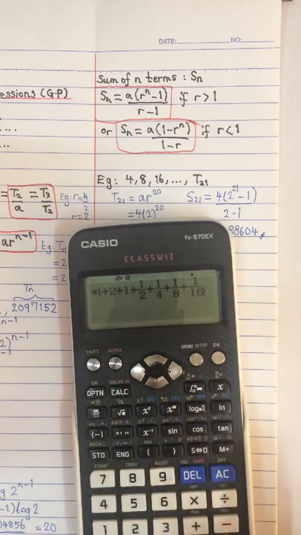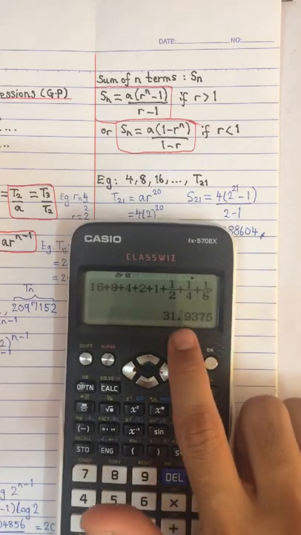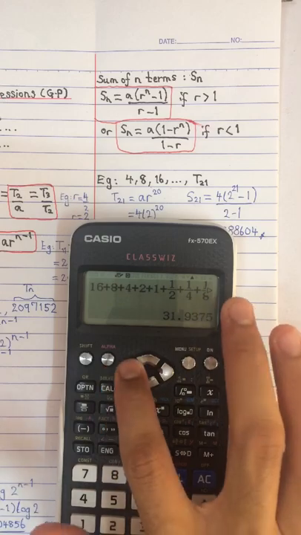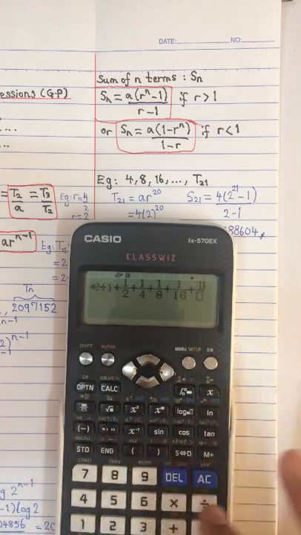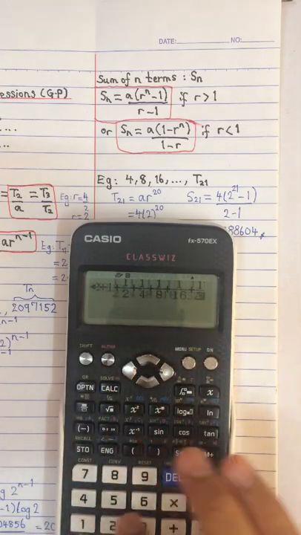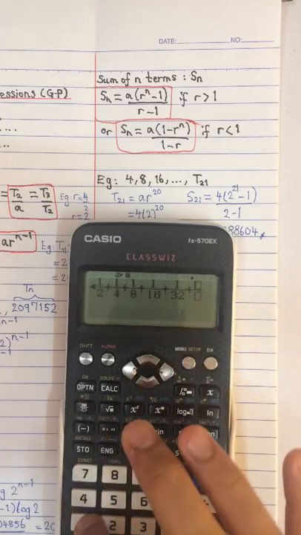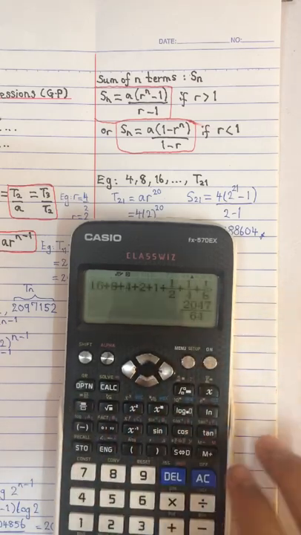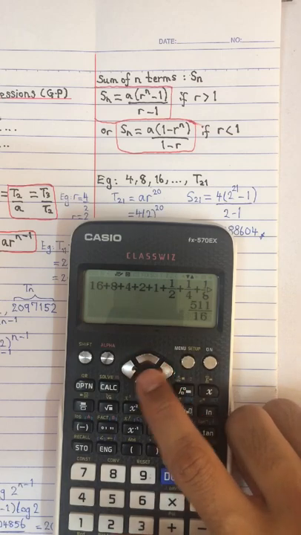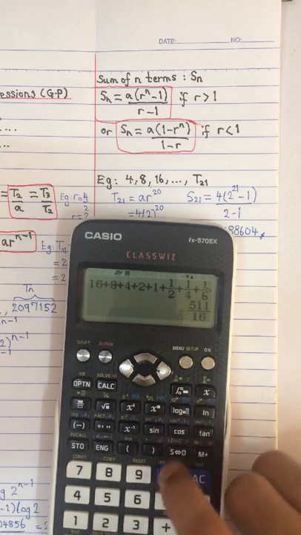I'm going to stop here for now. If you look at this number, you get 31.9375. If you add more, 1 over 32 plus 1 over 64, as you can see, the number will get closer to a certain value.